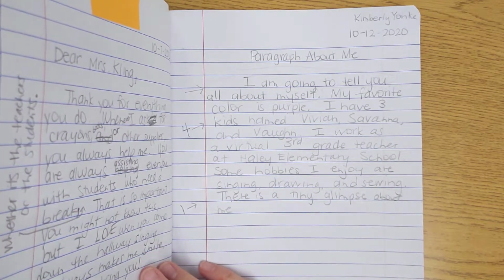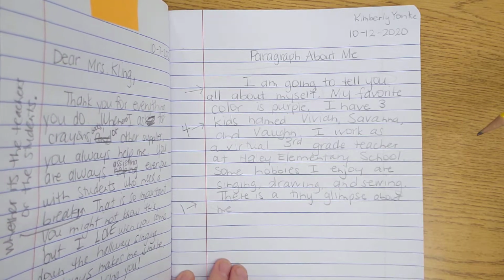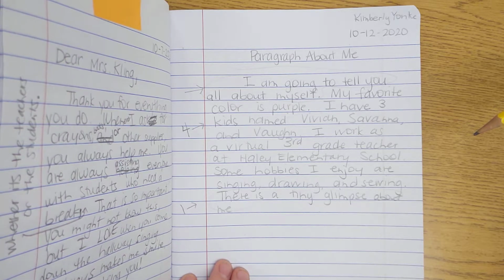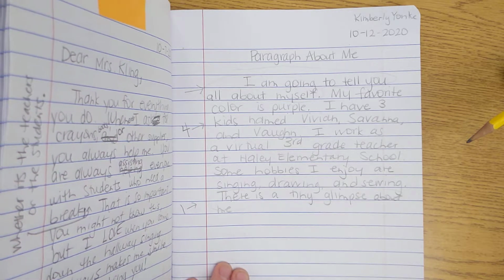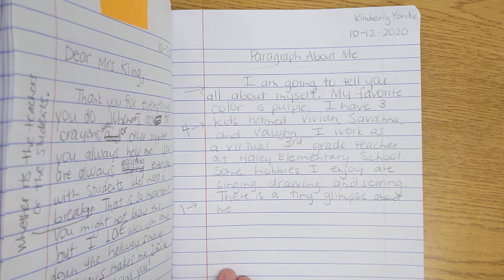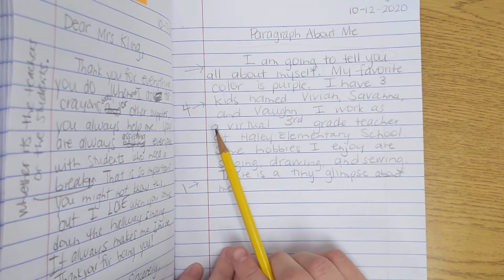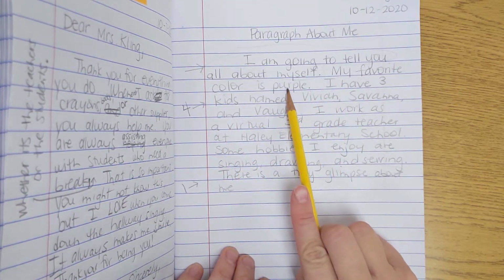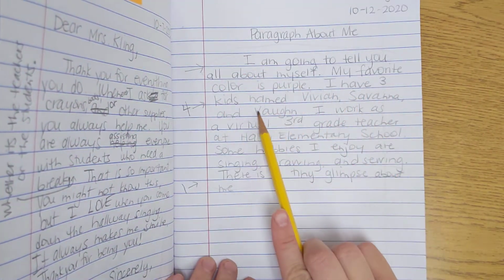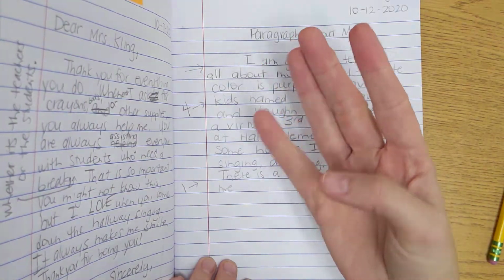One last thing I want to show you before you work on your own is let's try really hard not to have kindergarten sentences. What I mean by that is a kindergarten sentence would be, I like my mom. My mom is nice. She is tall. Like everything where it's da, da, da, da, da, da. 1, 2, 3, 1, 2, 3, 4 words. So here's an example. I could have said, I like purple, but instead I said, my favorite color is purple. I have 3 kids named Vivian, Savannah, and Vaughn. I could have said just, I have 3 kids.